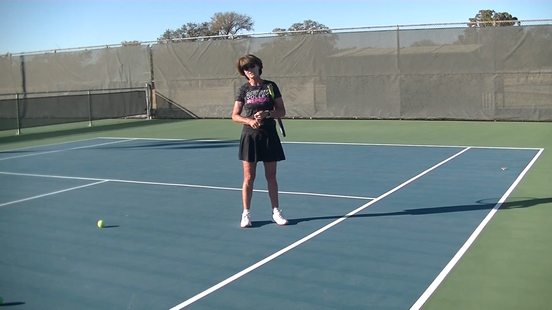Knowing the type of grips, the differences, knowing the stances, knowing how it affects you, whether you hit a flat ball, a top spin, or maybe a little bit of slice involved in it.